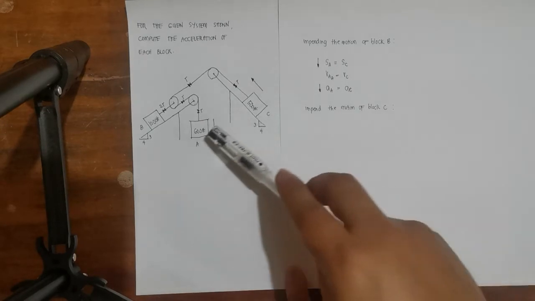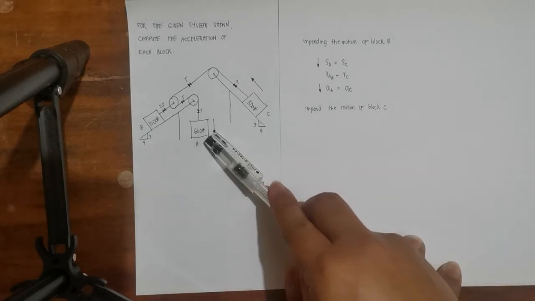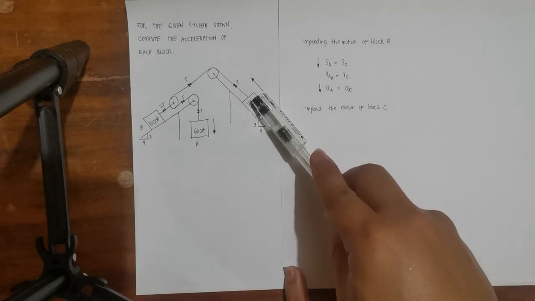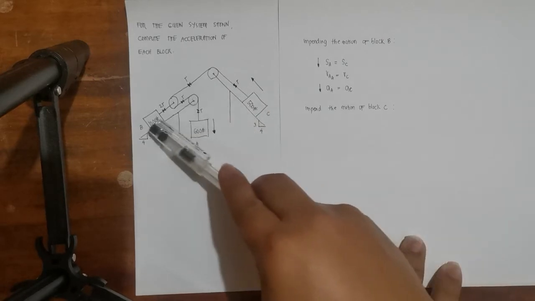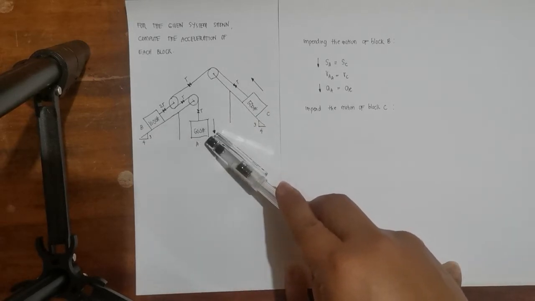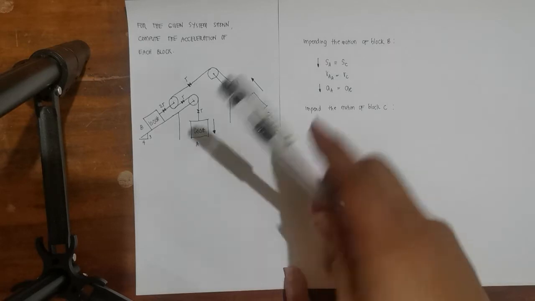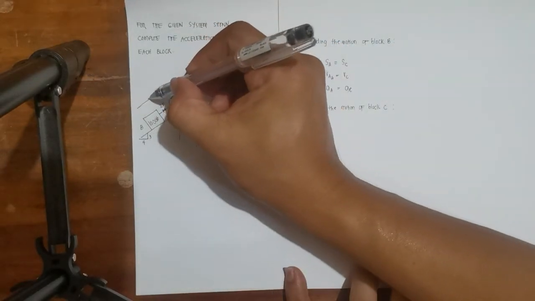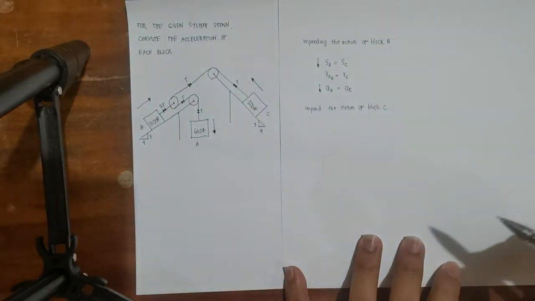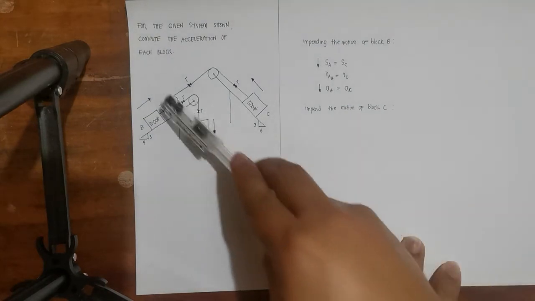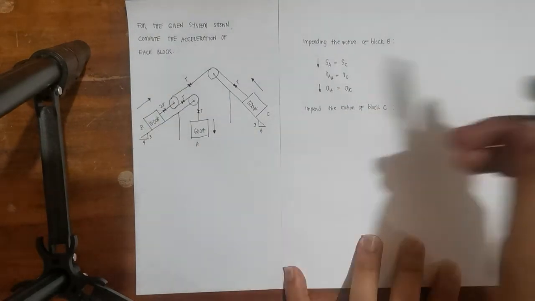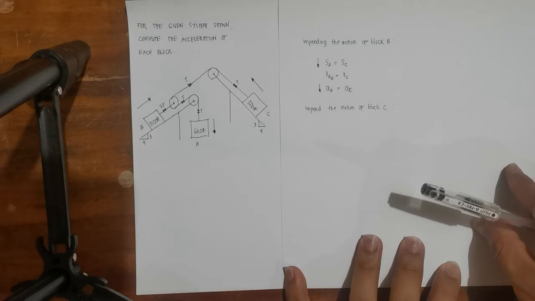Okay. Try nating analyze. Kapag hindi ito gumalaw, since 1,000 yon, 600 yon, ito going downward na, block B will go upward. So, pwede rin i-assume na downward. Okay lang din yon. Sabi ko nga, assumption lang yung mga yan.